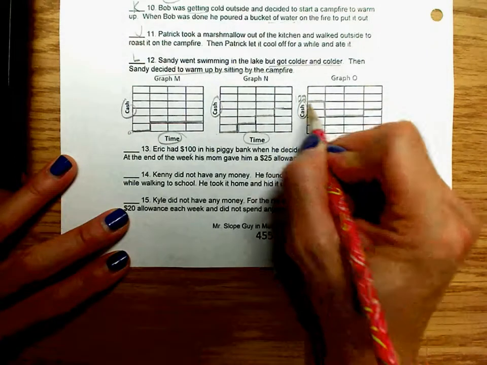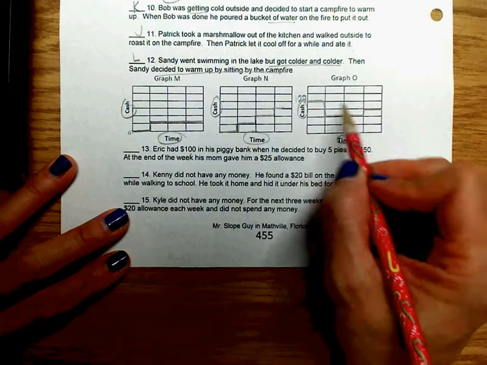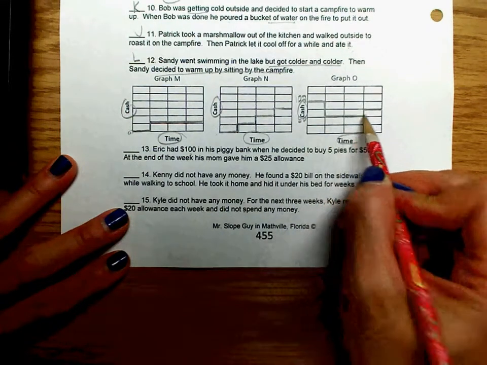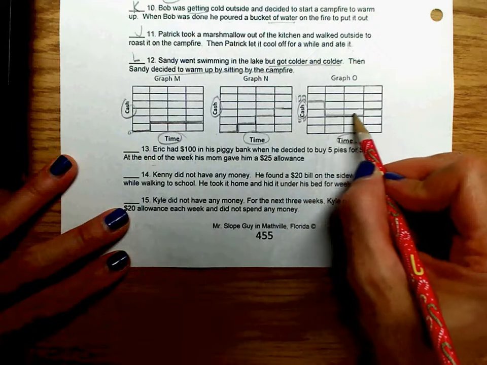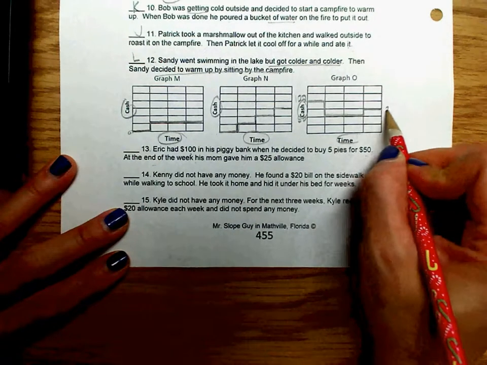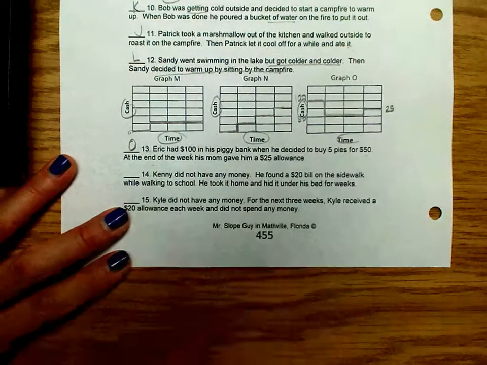So let's say we put 100 here. When he decided to buy 5 pieces of pie for $50, that means it drops, which makes sense. It's about halfway, 50. And then at the end of the week, so give him some time, his mom gave him some $25, and so it went up. It makes sense. So 13 would be O. That makes the most sense.